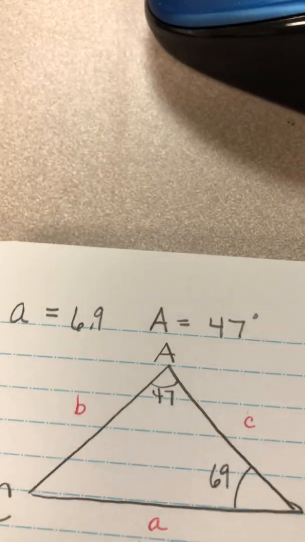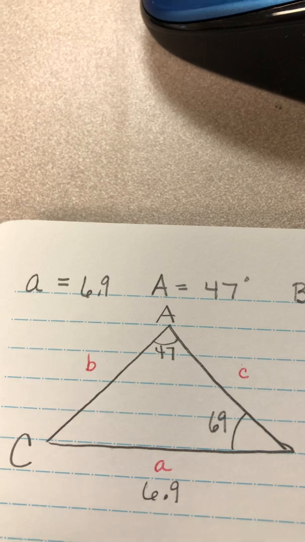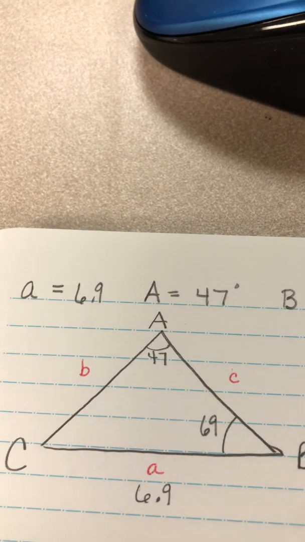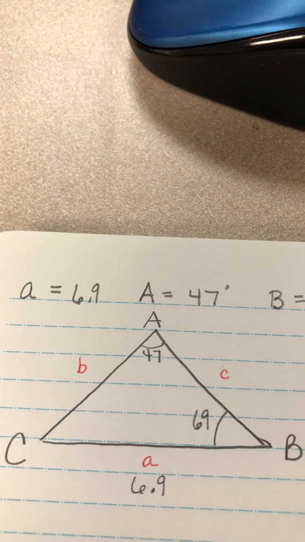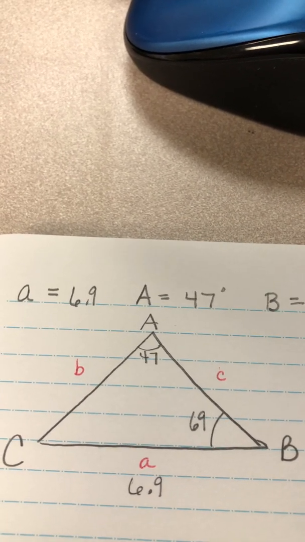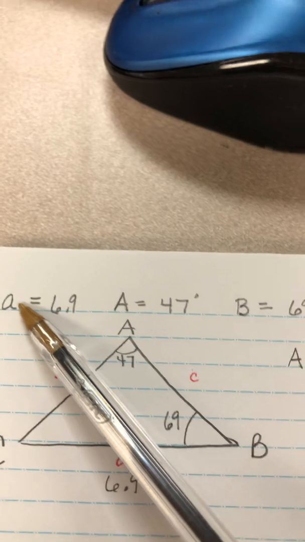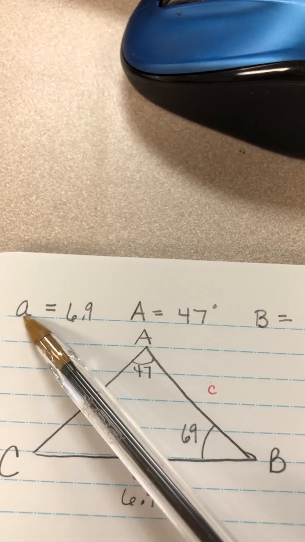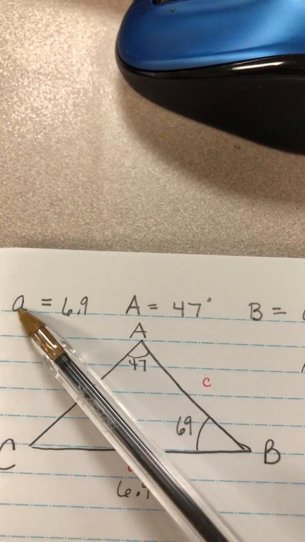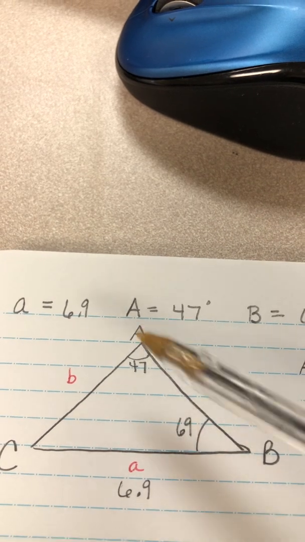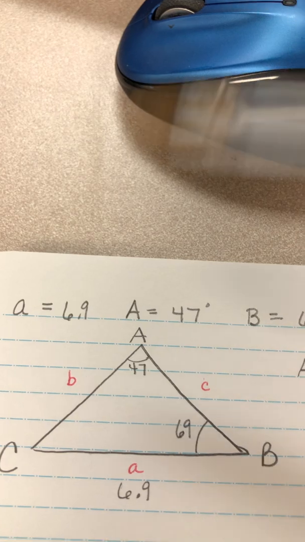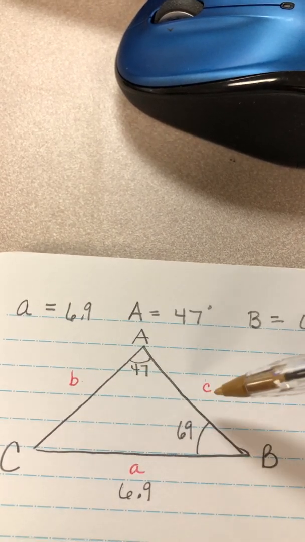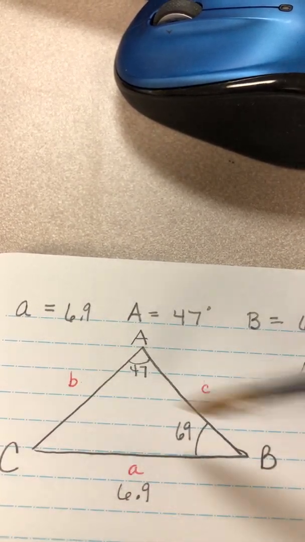Okay, so they give us a triangle, or information about a triangle. If they just give you the information, I strongly suggest that you actually draw the triangle. They told us side A, and I know that's side A because it's a small letter, because notice all of the capital letters are the corners. They're always our angle measurements. And the small letters are always opposite of the same letter.